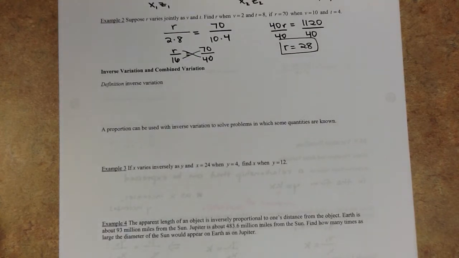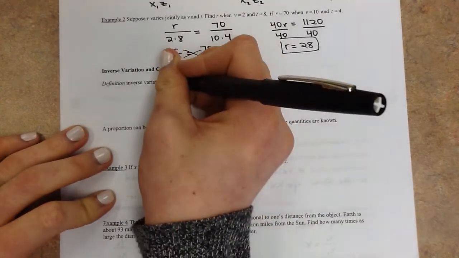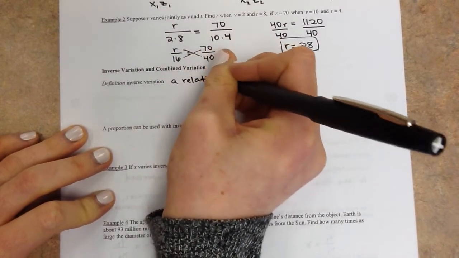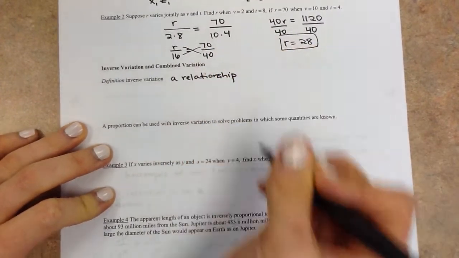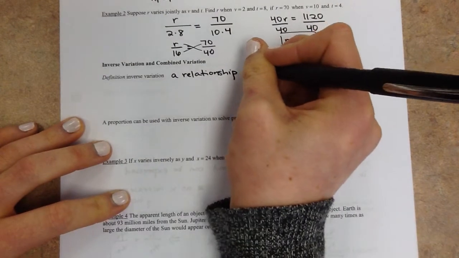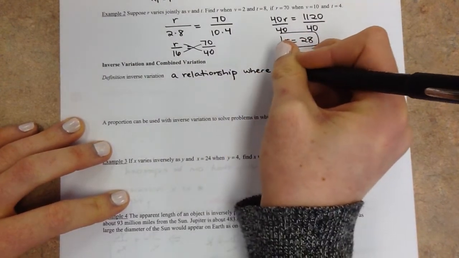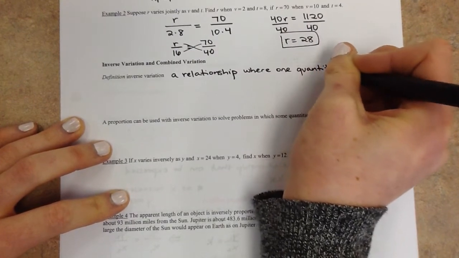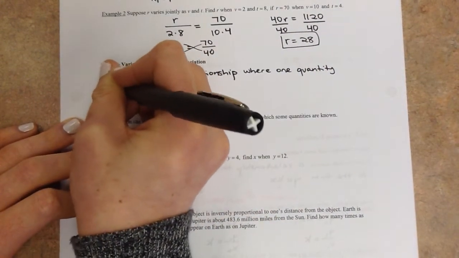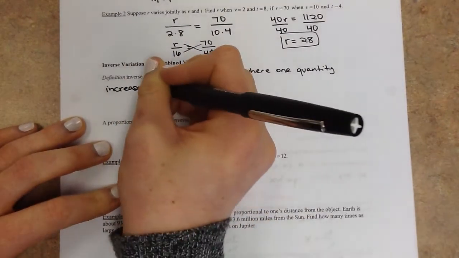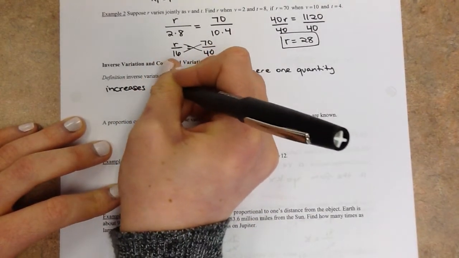So that's this relationship. So inverse relationship or variation is a relationship. And we keep using that word relationship. We mean some sort of relationship between two different variables. So it's a relationship where one quantity increases while the other decreases.